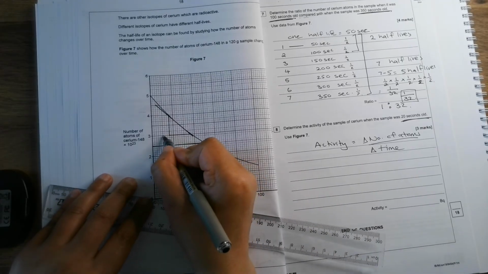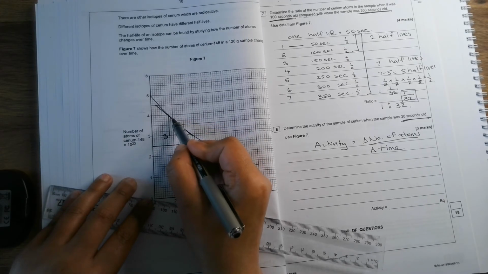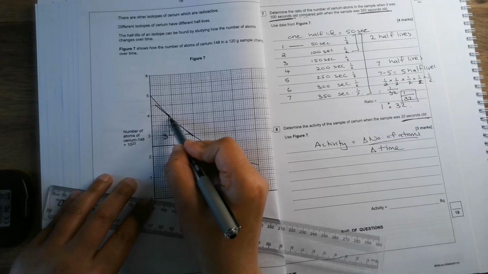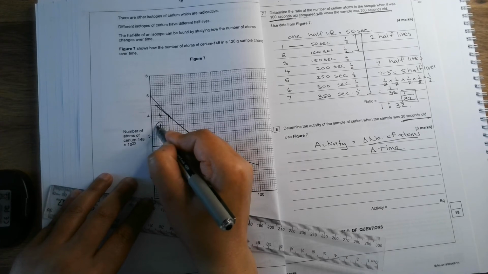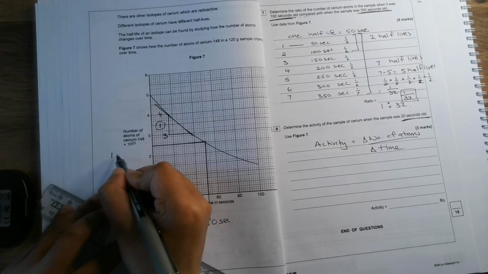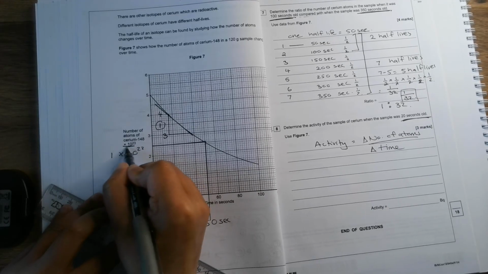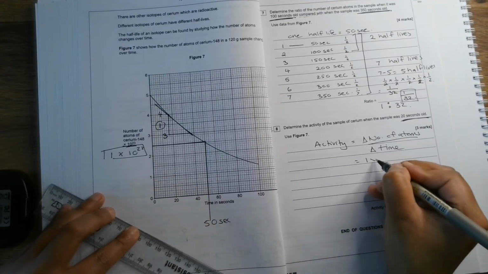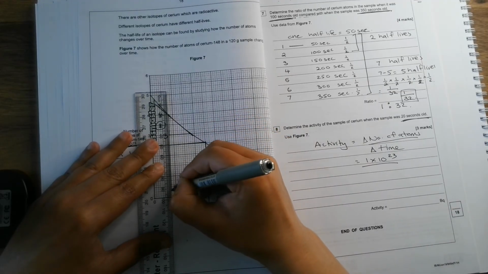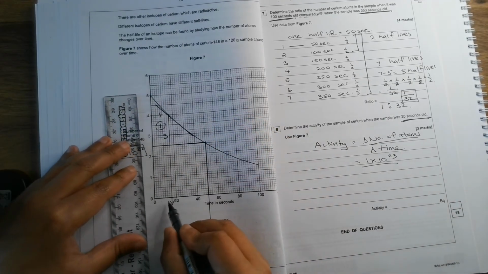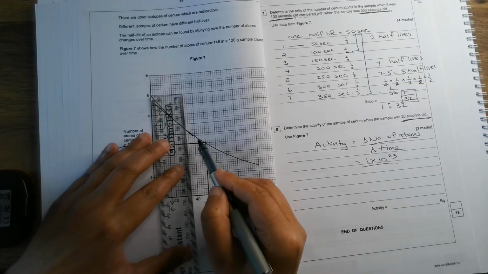So let's work out change in y. So that's 3. I mean, it's not 4, let's just take it as 4. So the difference there is 1, which means the number of atoms is 1 times 10 to the power of 23. Change in time, so if we just go down, have a look. So that's 10, 12, that's 16 seconds.